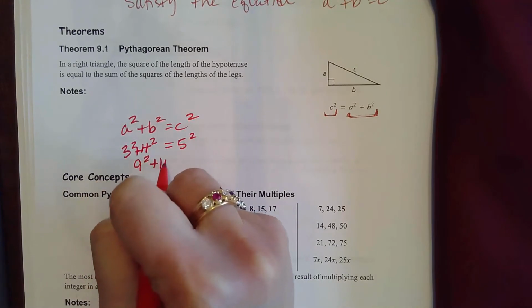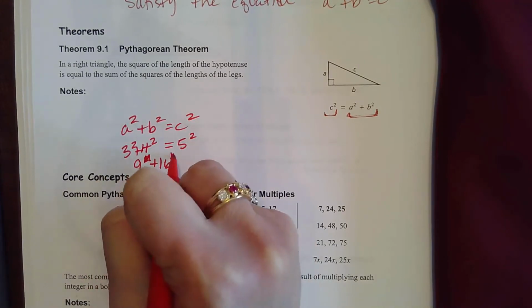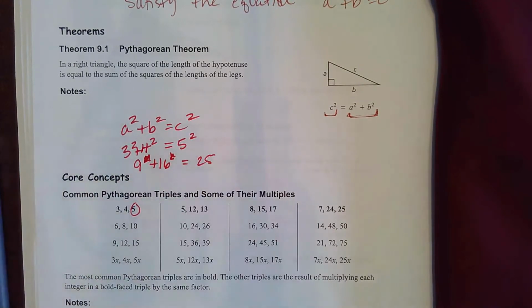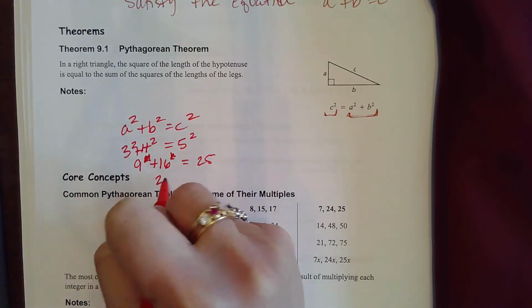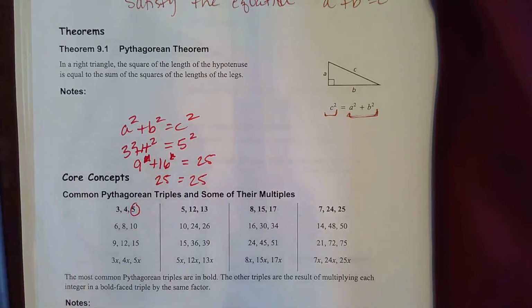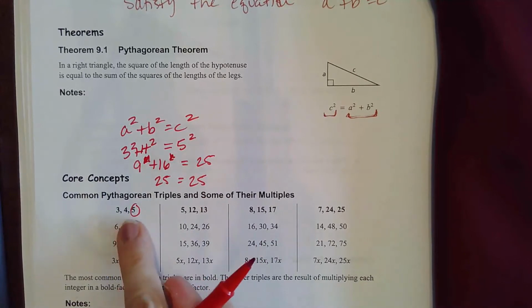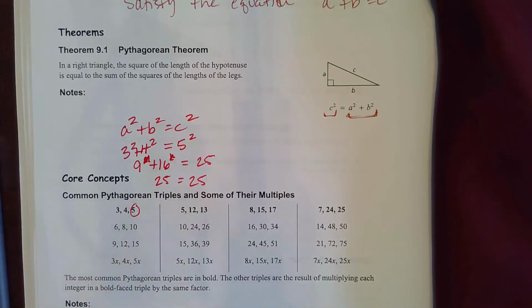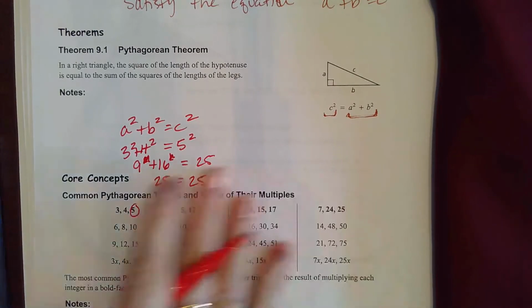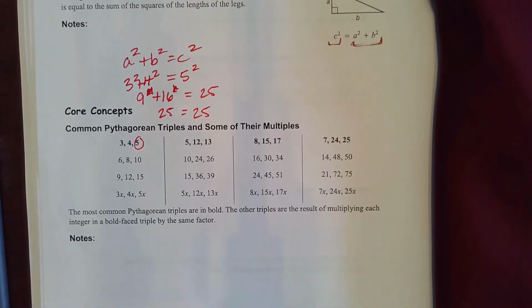So what you will notice, whoops, not squared. I get 9 plus 16 equals 25, and so I get 25 equals 25. This is how we know that 3, 4, 5 is a Pythagorean triple, because it works in the Pythagorean theorem, and that's what we're getting at. So these are a bunch of common Pythagorean triples.